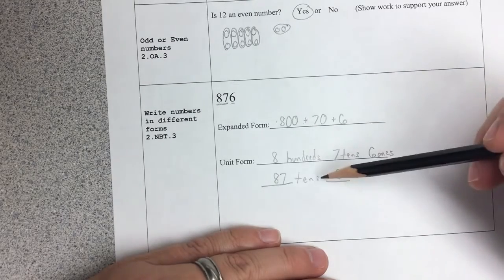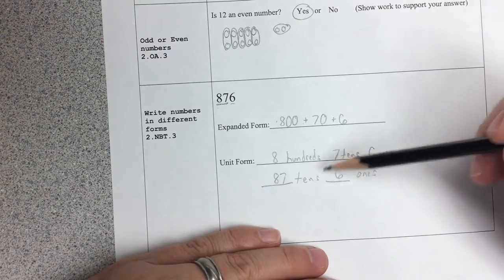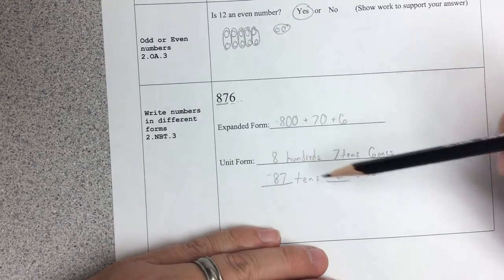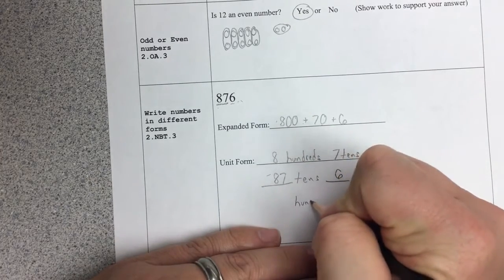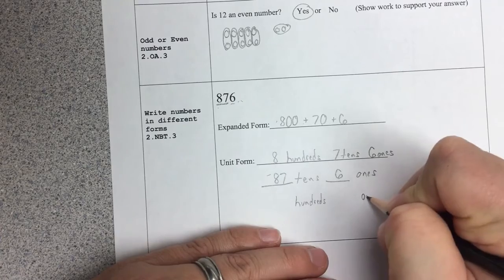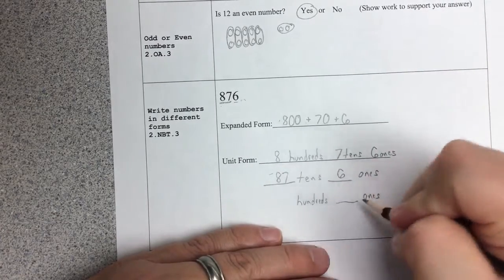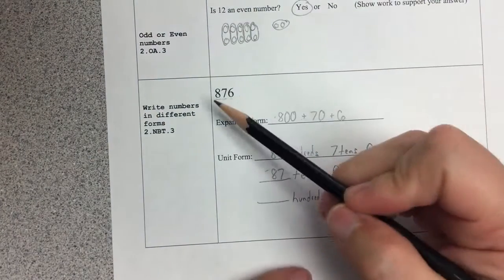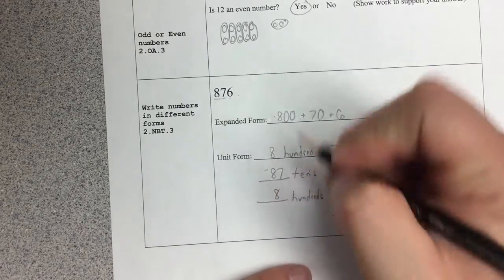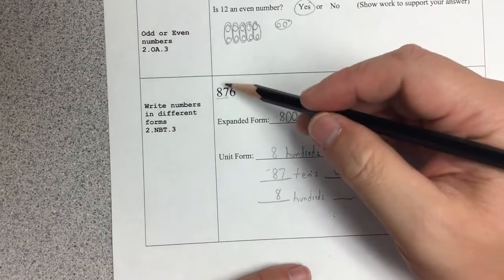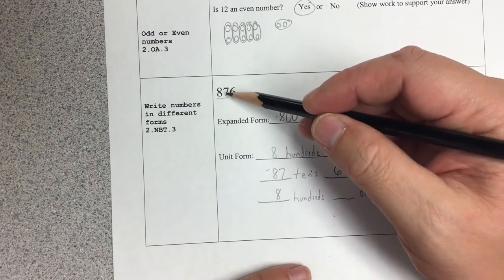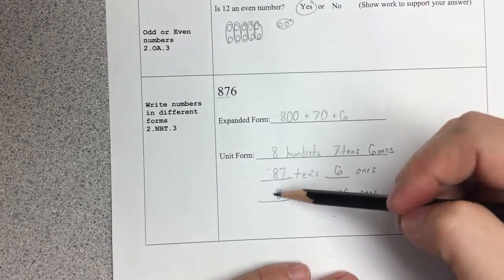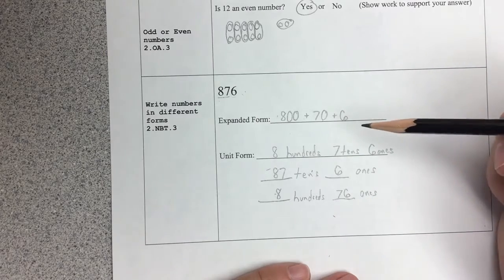So all the unit form is when I put these 87 tens together and I put the 6 ones together, it still needs to make that number. So I could build this number using hundreds and ones. So let's try that. So if I only could use hundreds and ones to build this number, well, let's look here. I have 8 hundreds. Well, I have the 6 ones, but the problem is that wouldn't get me the 7 tens. But if I used 76 ones, notice I would have enough. So 8 hundreds and 76 ones also makes 876.